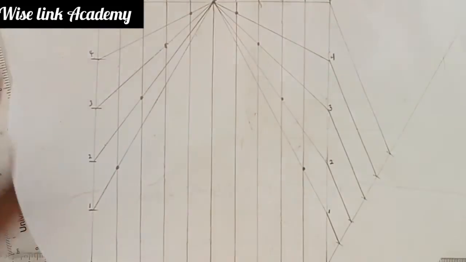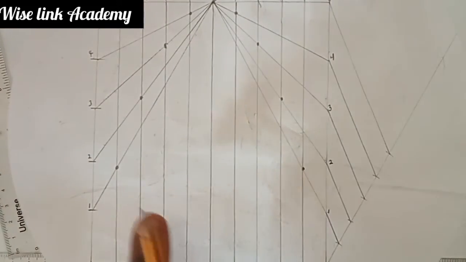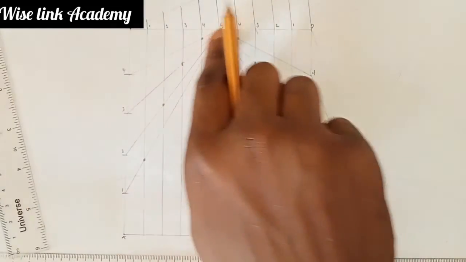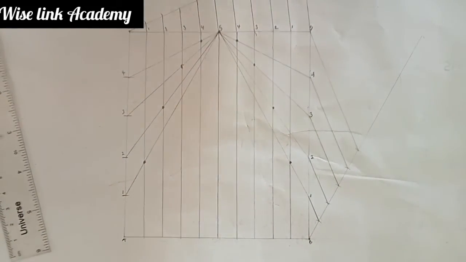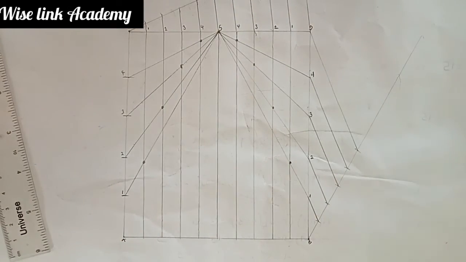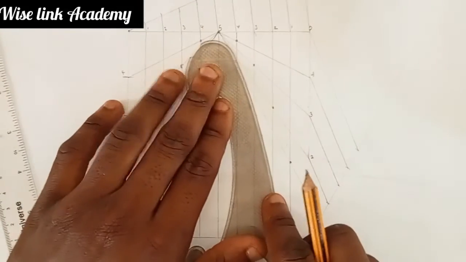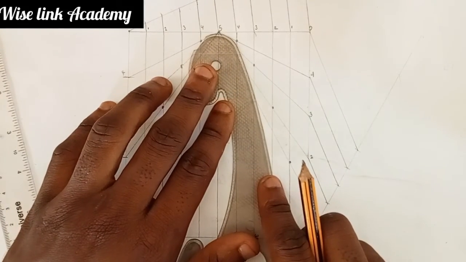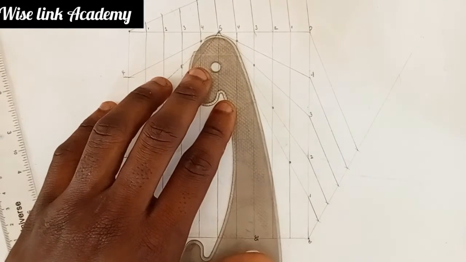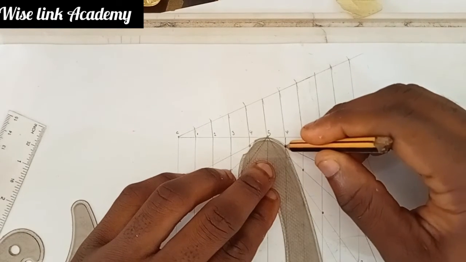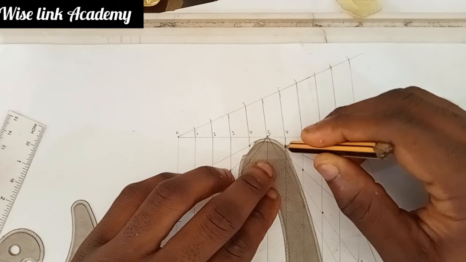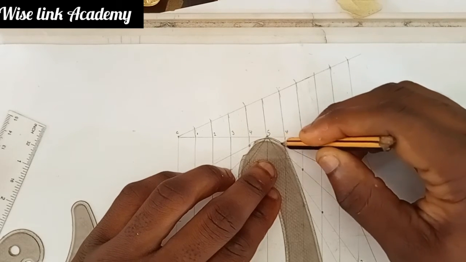So the next thing to do is what? Use a French curve to join these points together. So doing that, we are having this. Use your French curve to join those points together. So you join this and this.